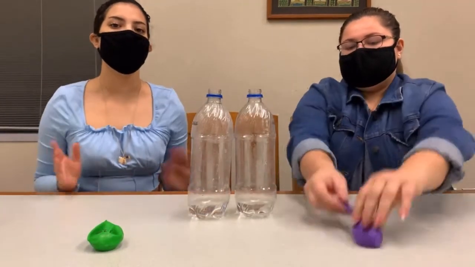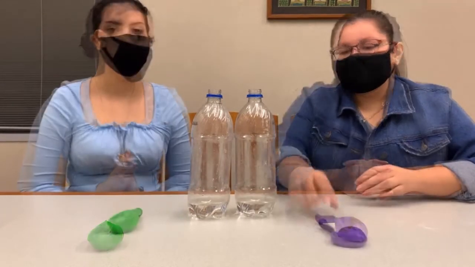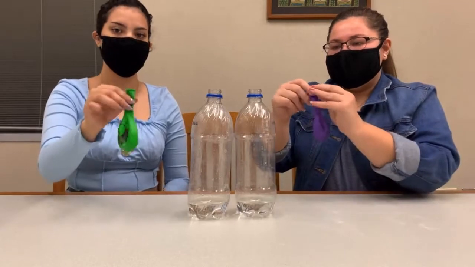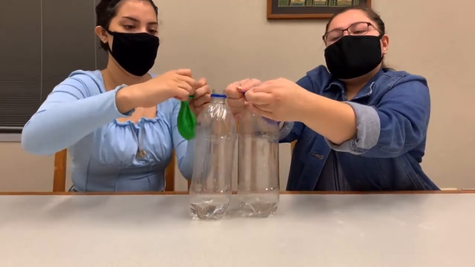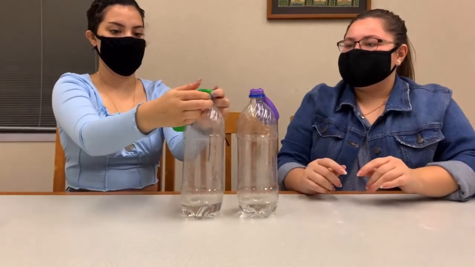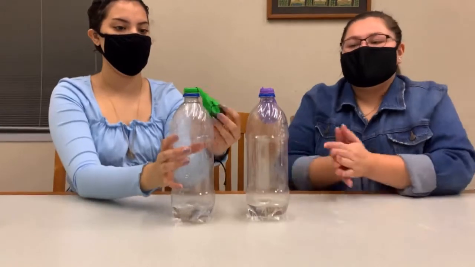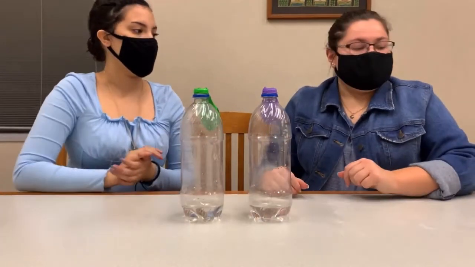Okay, now that we've finished all the steps, we are back to the very last step. So now we're going to put the balloon back onto our big water bottle. Make sure that you don't let the baking soda go in. Make sure your face will pop up the right way. Okay. So make sure to pull out your timer again so that we can test out which one inflates faster.